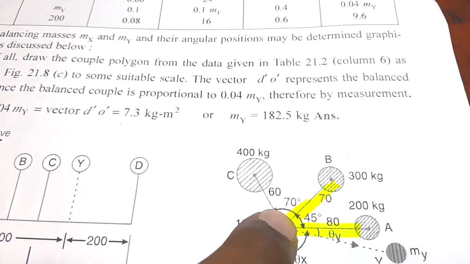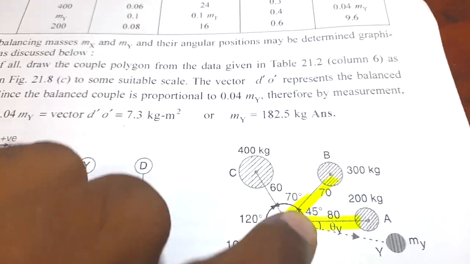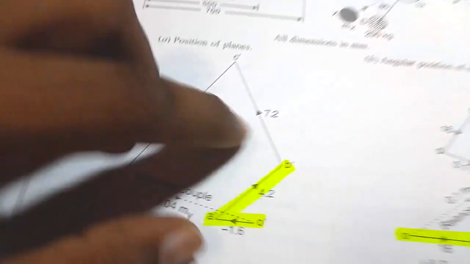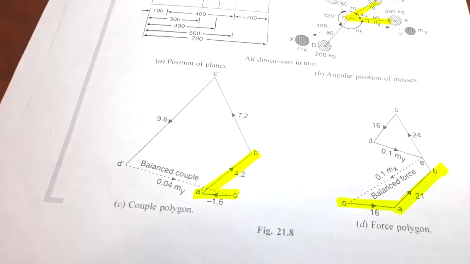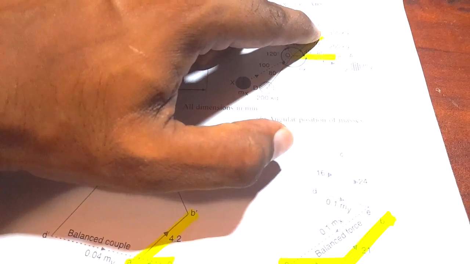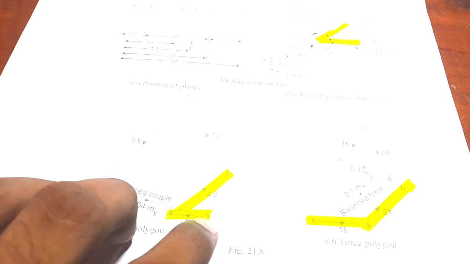Positive means definitely it is going towards the direction of the mass, away from the center. This is the center, this is the mass, so it is going towards the mass, centrifugal. Now carefully focus, this 4.2 is actually parallel to this crank, because here we have mass B. So that is also okay. Then from here to here is 4.2, and that is why it is very important to sketch this according to the scale.